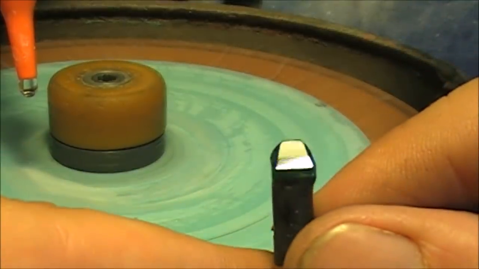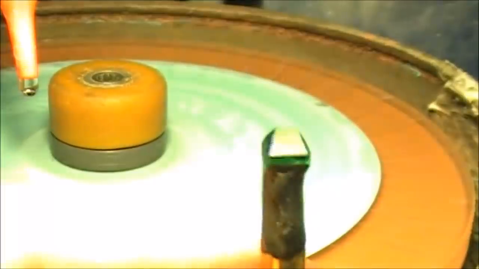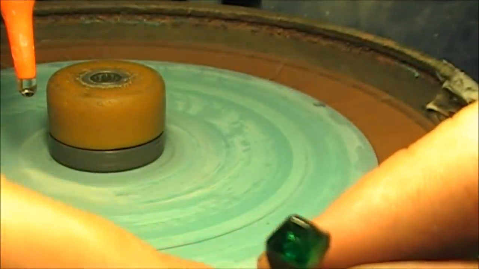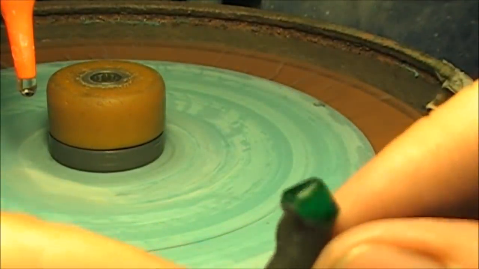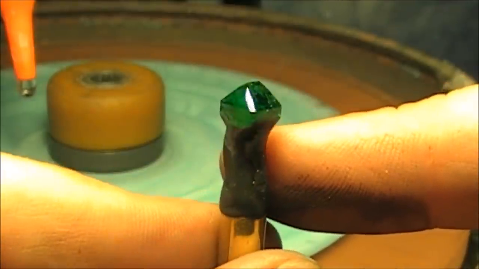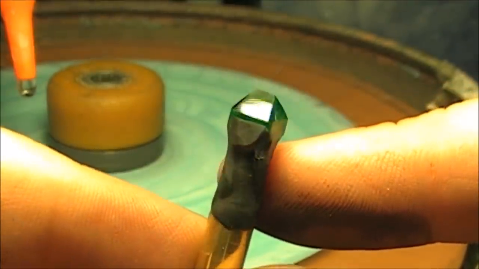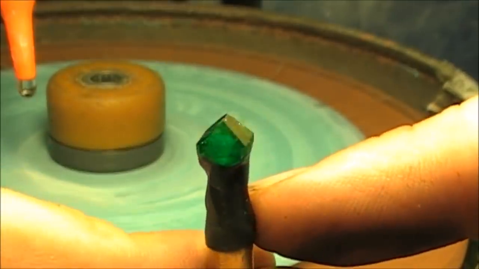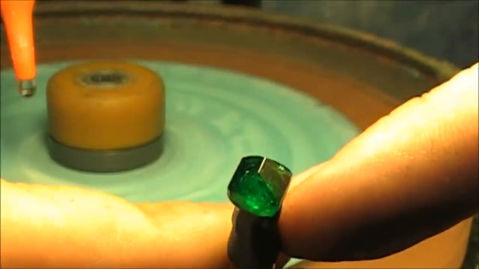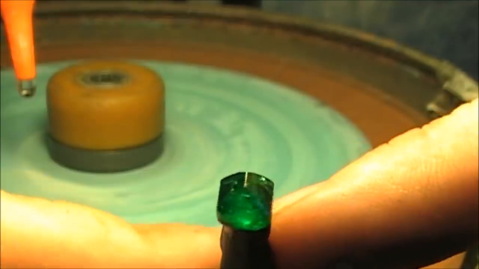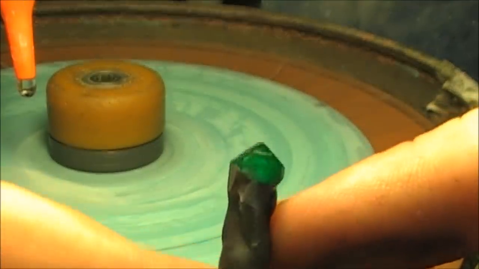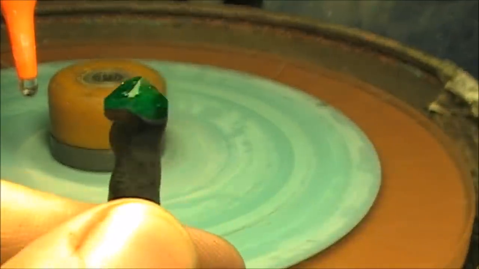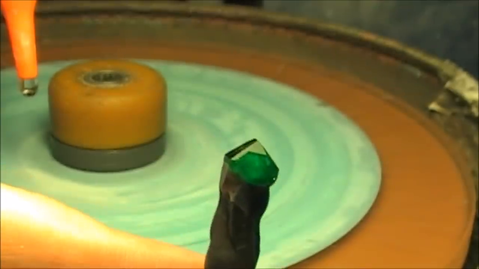Okay, this is the finished pavilion. Now we're going to start cutting the crown. Color is very nice. Let's see the way it will look once finished. Okay, we're going to transfer it now on the transferring block.